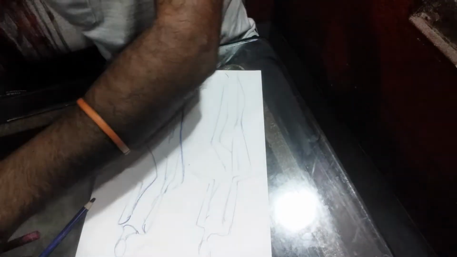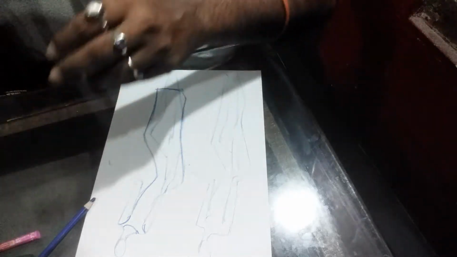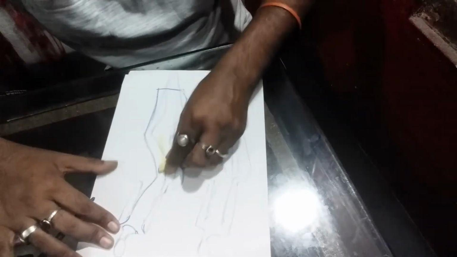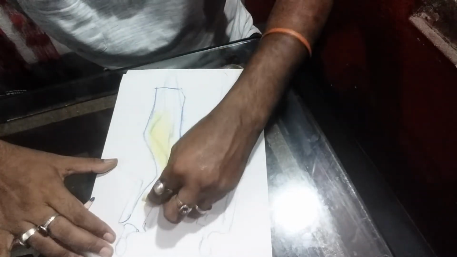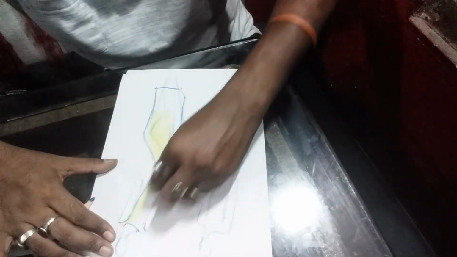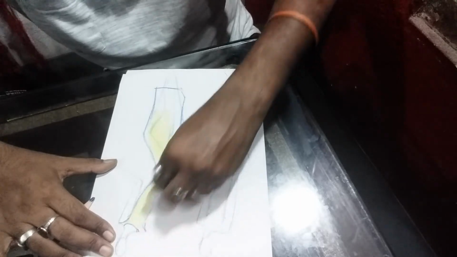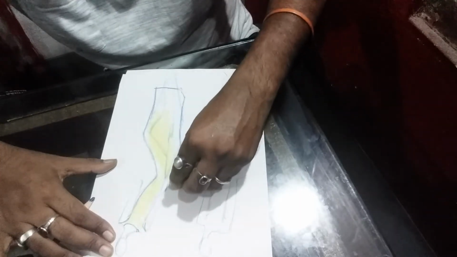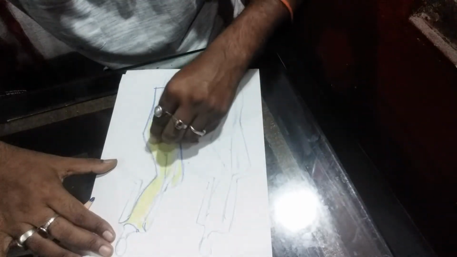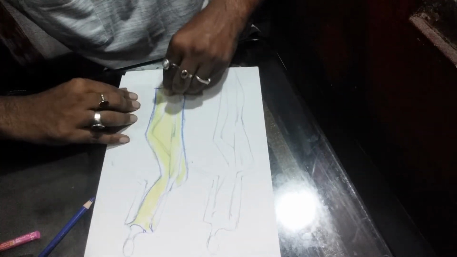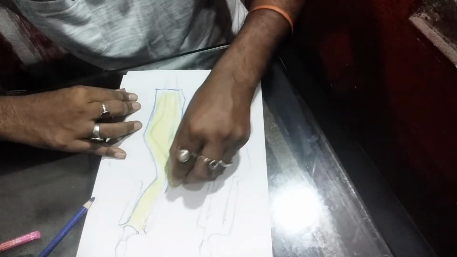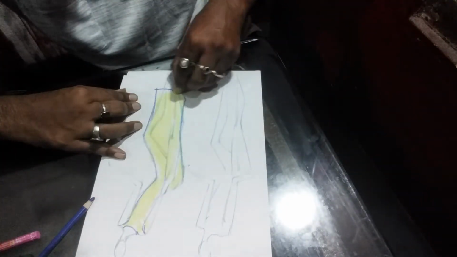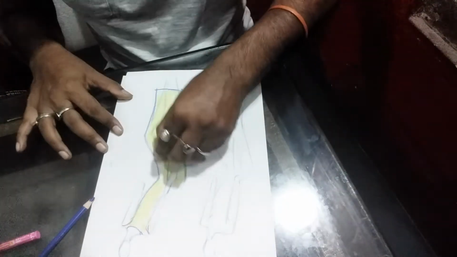Here I am now using this light yellow, this is our inside. See, this yellow portion is the long dress.